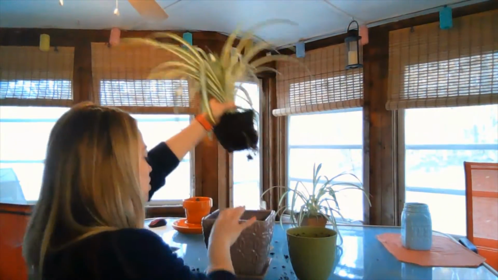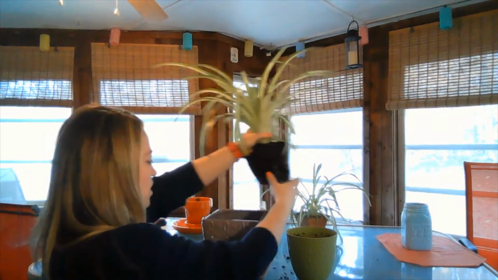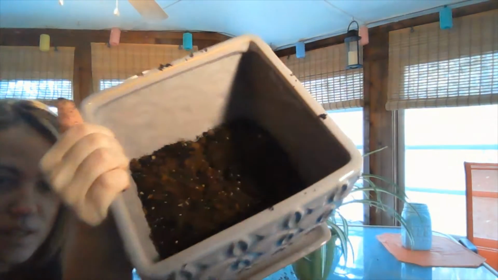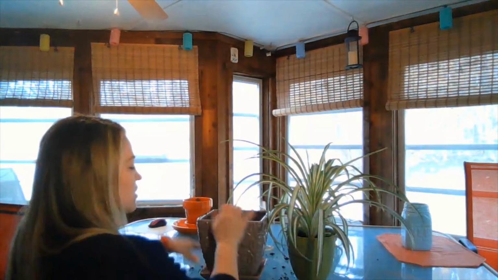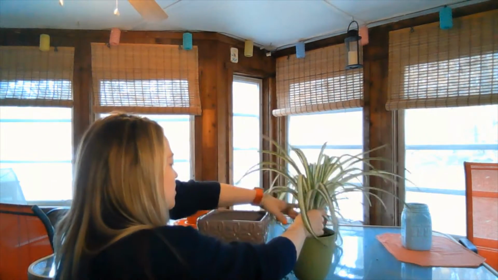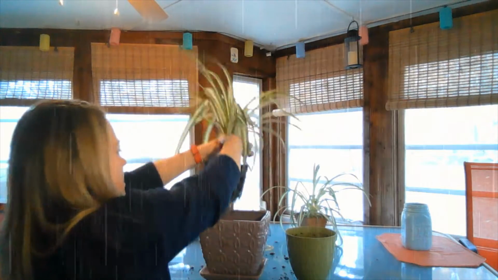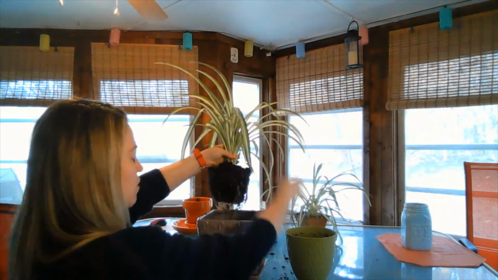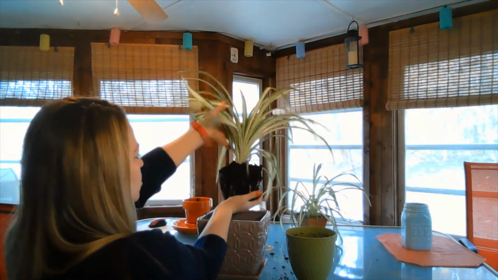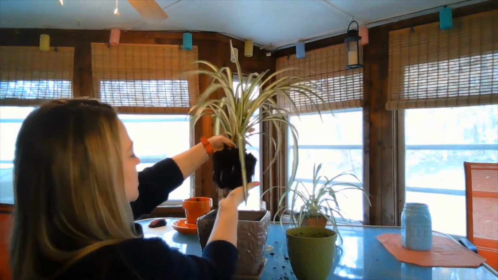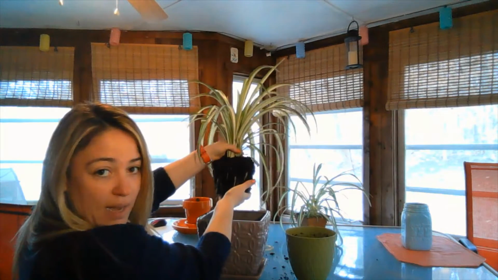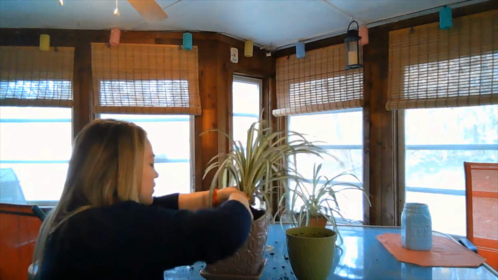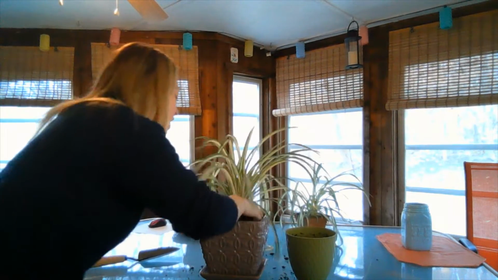Okay. So in this pot, I already have some soil started in here. I'm going to transfer the plant here. I already dampened or moistened the soil so that way it's easier to transport. That was a little helpful tip from my co-teacher. So I'm going to put it in here in the soil.